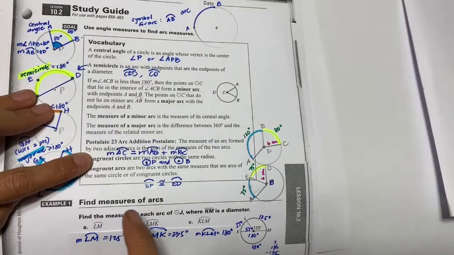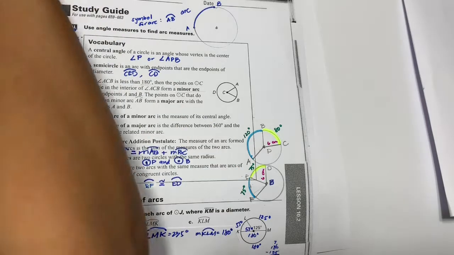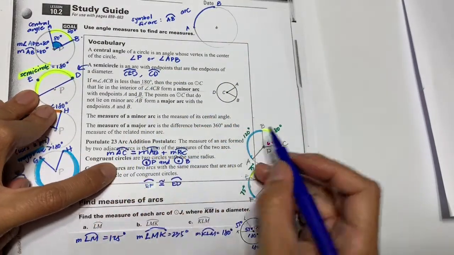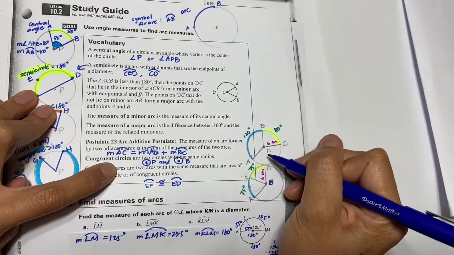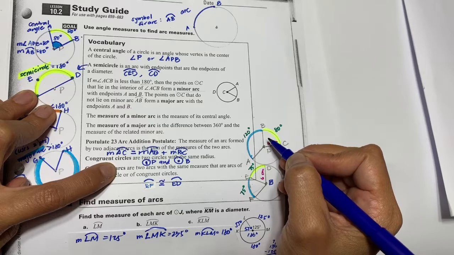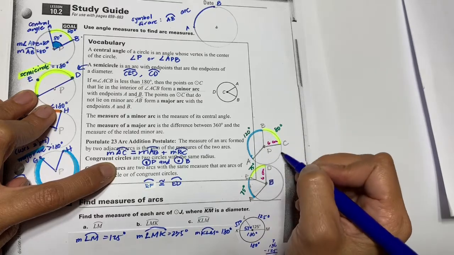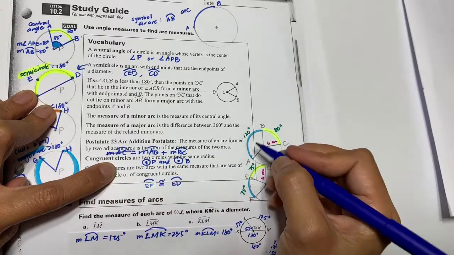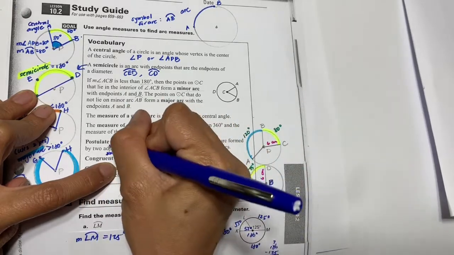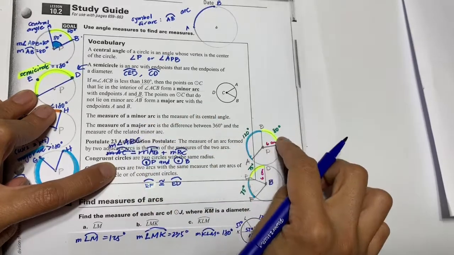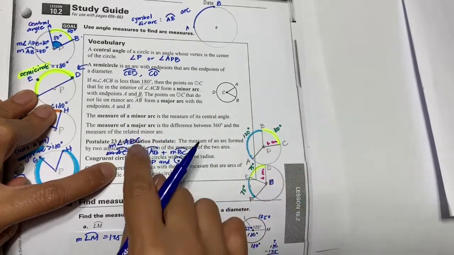Okay, 10.2, there's a typo in the video. When I use the arc addition postulate, you see this arc AC, because it's 120 plus 80, that's 200. You should use 3 letters, not 2 letters, because AC would be the bottom one here. So this should say measure of arc ABC. Sorry for that. Okay, so measure of arc ABC. It's a major arc, so you need to use 3 letters.